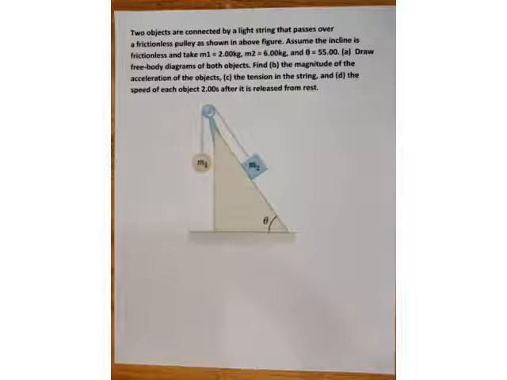O pwede rin naman hindi sila gagalaw. Pero syempre, kailangan natin mag-assume na mag-accelerate sila. Or else, wala sila sa second law. Nasa first law sila. Okay. Anong gusto niyo assumption na gawin natin? Alin ang bababa? Yung M1 or yung M2?